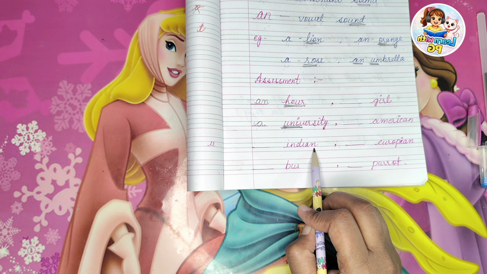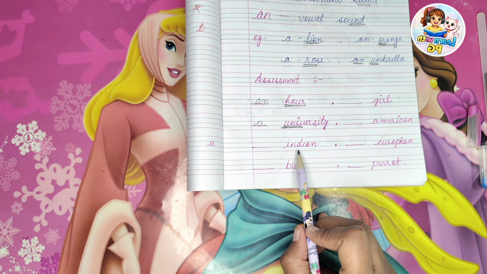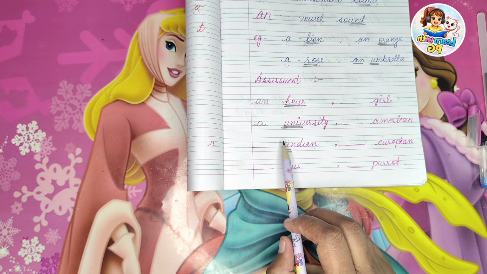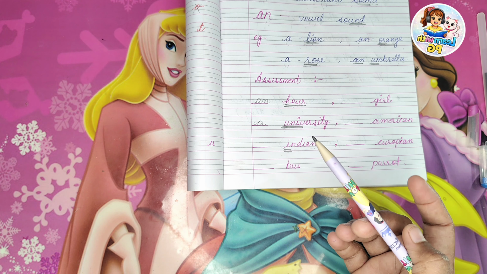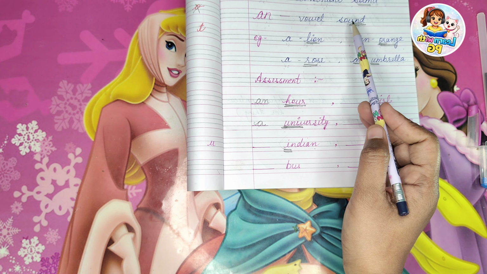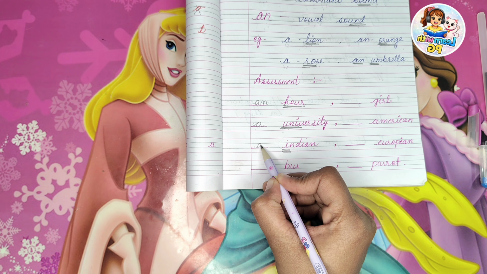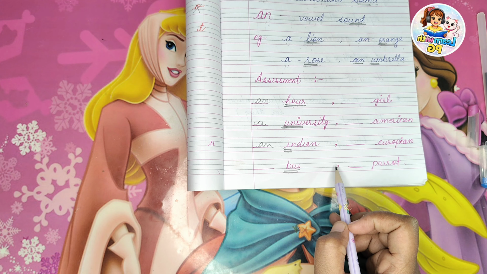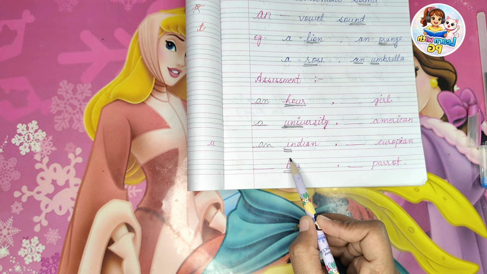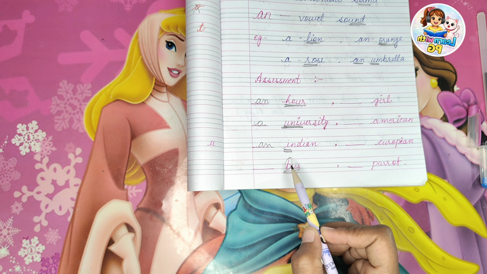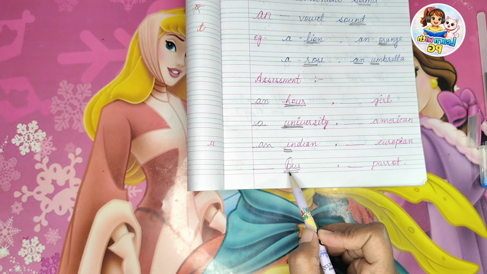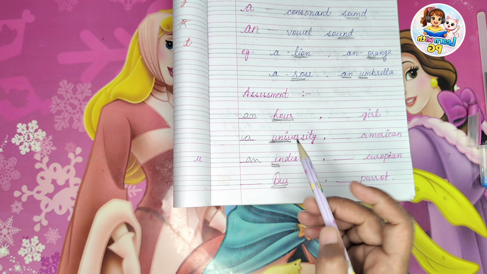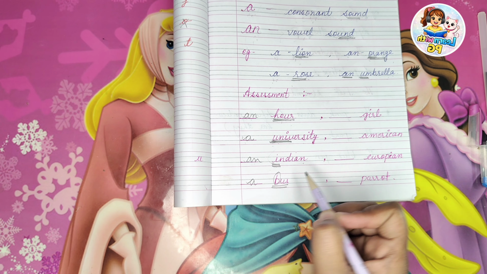This is the word Indian. I makes the sound i. And of course it makes a vowel sound. That's why we will use an before Indian. Here this is the word bus. It starts with the letter B, and B makes the sound b. It makes a consonant sound. So that's why we will use a bus.